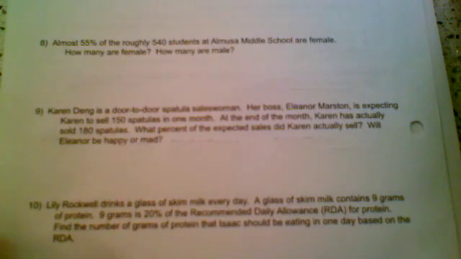Looking at number 9. So Karen is a door-to-door spatula saleswoman. Her boss, Eleanor, is expecting Karen to sell 150 spatulas in 1 month. At the end of the month, Karen has actually sold 180 spatulas. What percent of the expected sales did Karen actually sell? And will Eleanor be happy or mad?